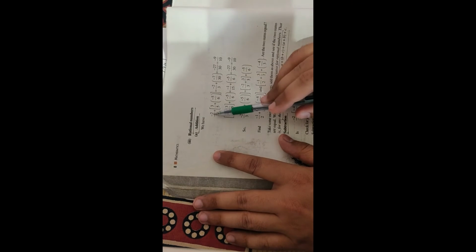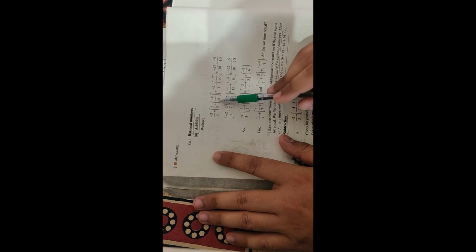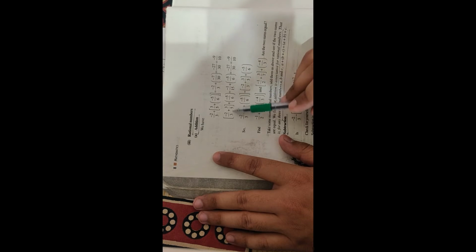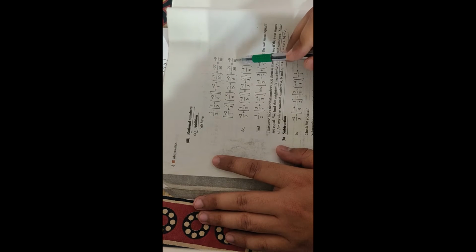Now checking it in another way: you add minus 2 upon 3 and 3 upon 5 first, and later the sum is added with minus 5 upon 6. Taking the LCM of 3 and 5 as 15 and solving the numerators, you get minus 1 upon 15. Now this is added with minus 5 upon 6. The result is still minus 9 upon 10, which implies that addition is associative for rational numbers.